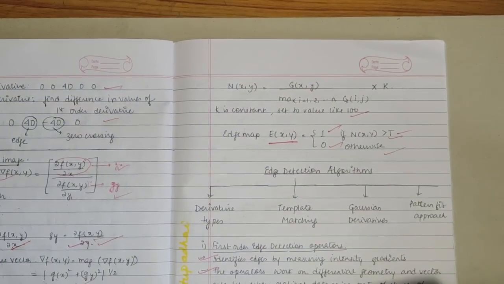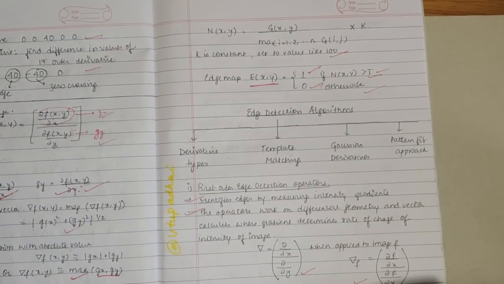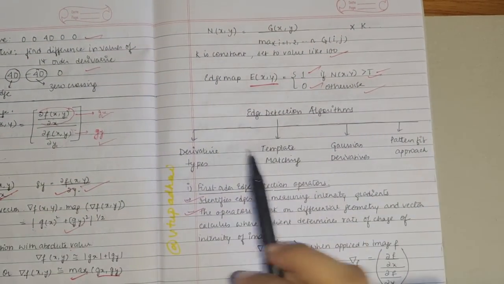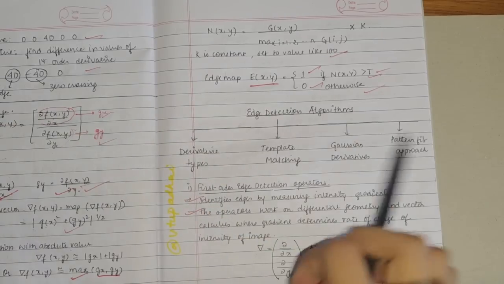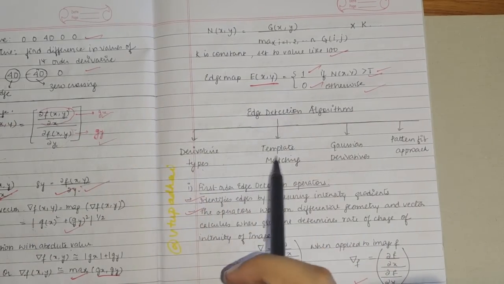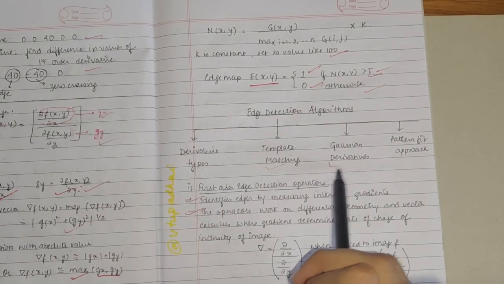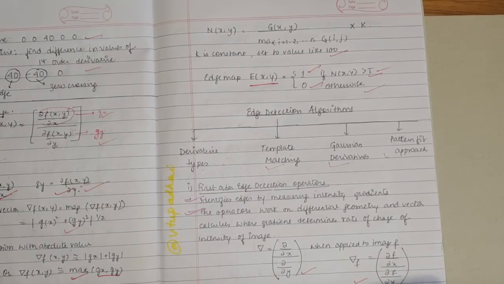Next we have the edge detection algorithms. Edge detection algorithms can be differentiated into 4 categories. First is derivative types. Next we have template matching. Then we have Gaussian derivatives. Then we have the pattern fit approach.